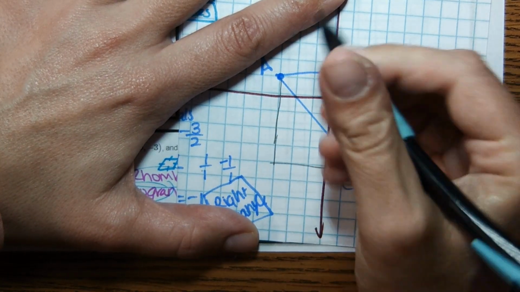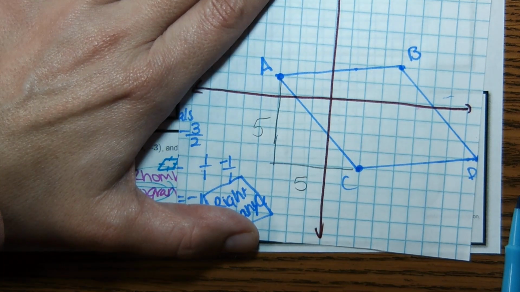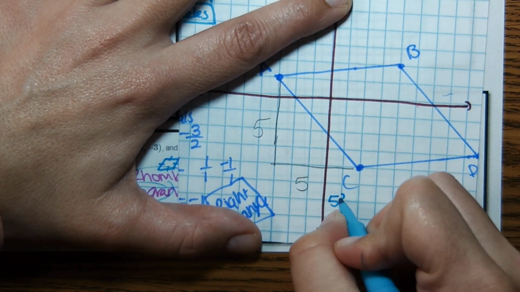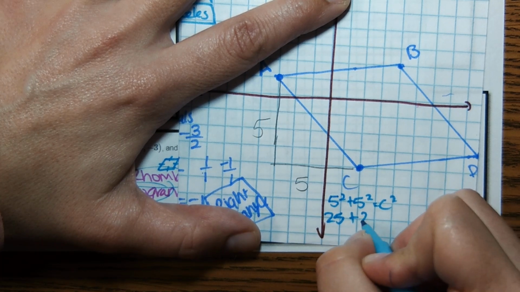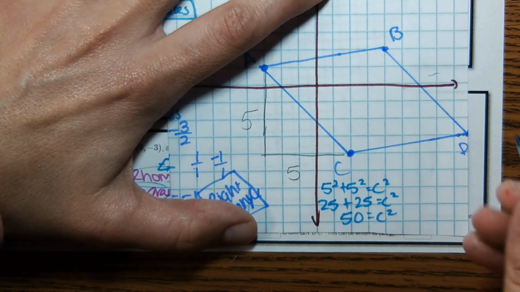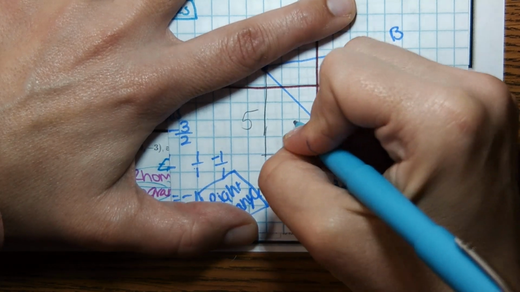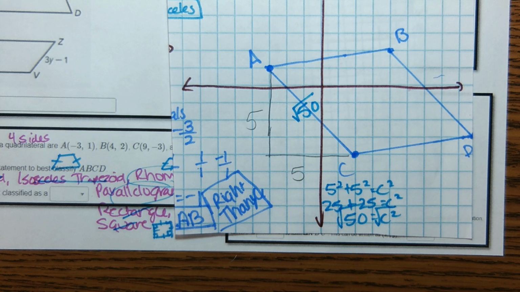Pythagorean theorem to find it. So here I have 1, 2, 3, 4, 5 units by 5 units. So that would be 5 squared plus 5 squared equals c squared. 25 plus 25 equals c squared. 50 equals c squared. Square root both sides, and we get square root of 50 for this length. Did I simplify that? Yes, but it's not needed.